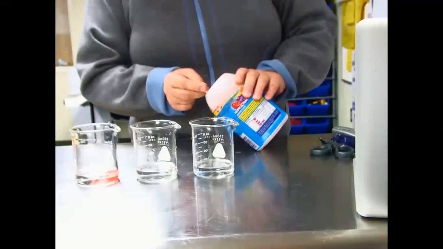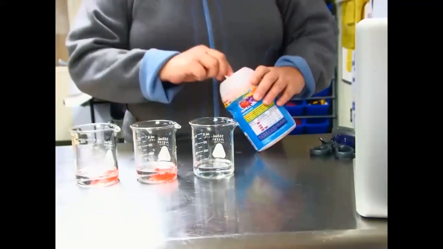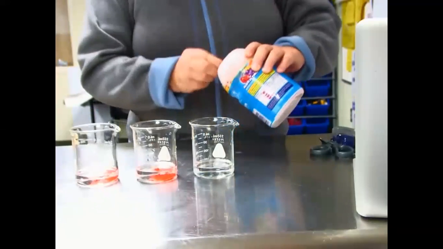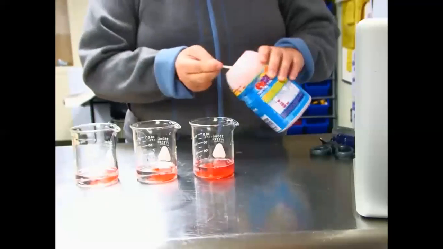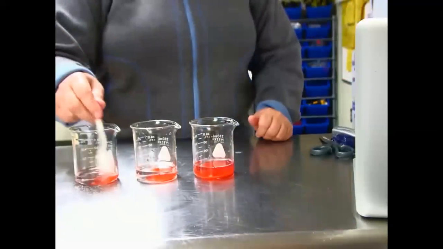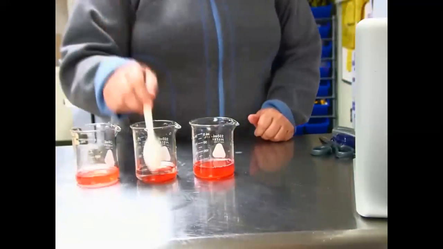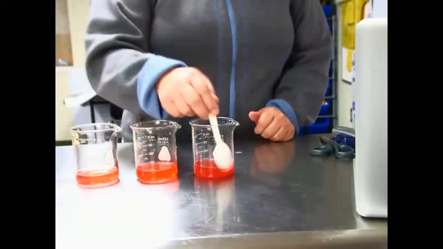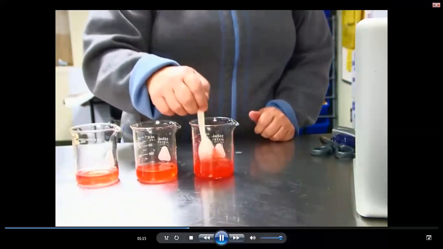In the next one, about half a teaspoon. Then I stir them up, and you'll notice a difference between each.